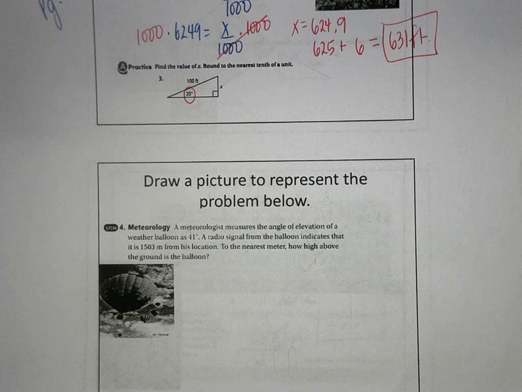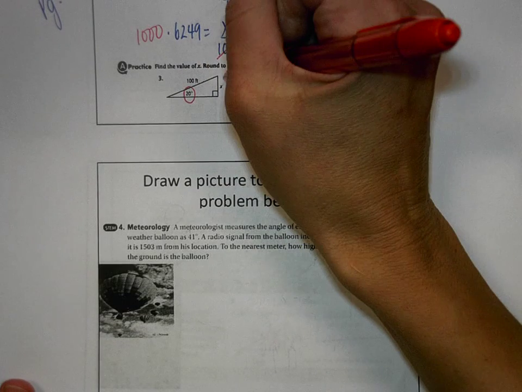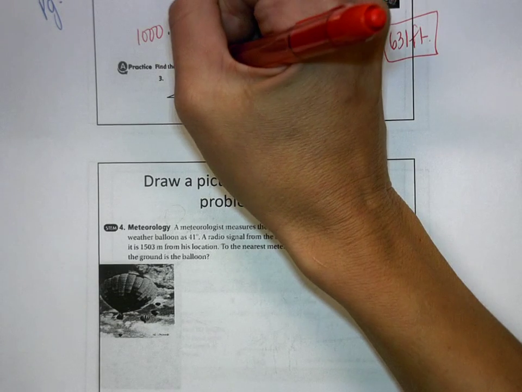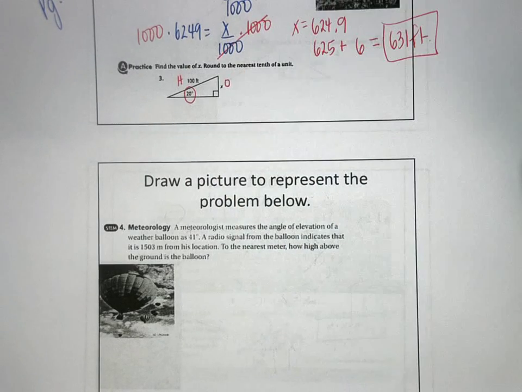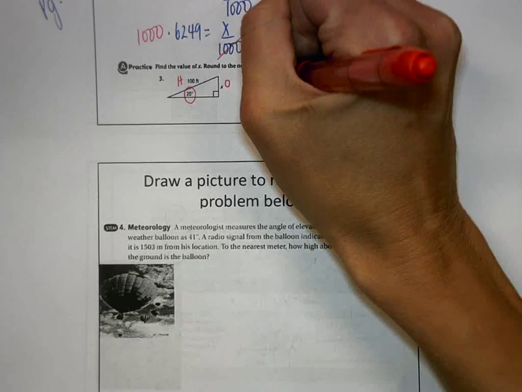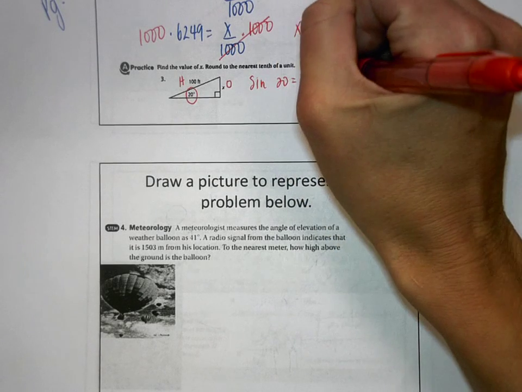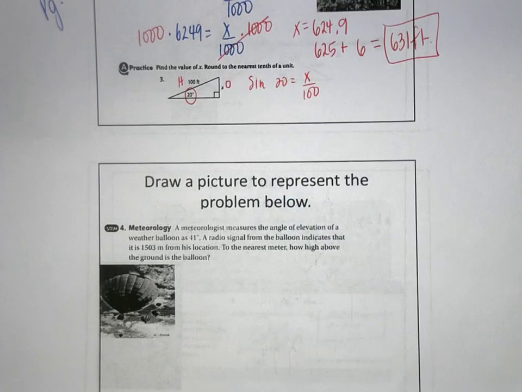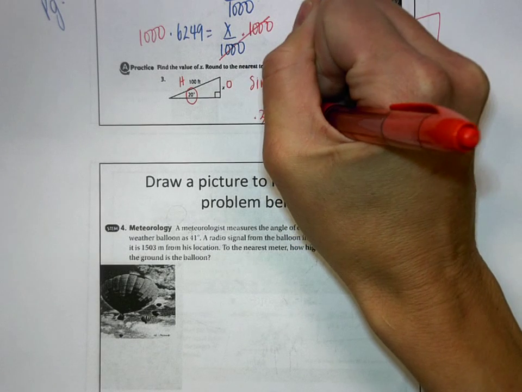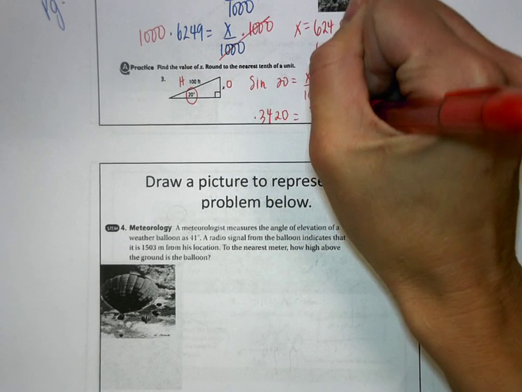Okay, the correct answer is 34.2. Everybody that I checked got it correct. So if we set this up, x is what? Opposite, and 100 is hypotenuse. And so what trig function do we use with O and H? Sine. So we have sine of 20 equals x over 100. Sine of 20 was what? Good, 0.3420 equals x over 100.